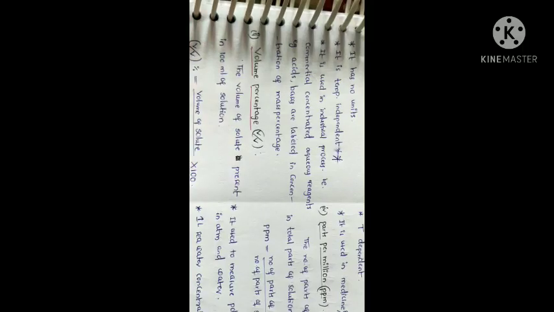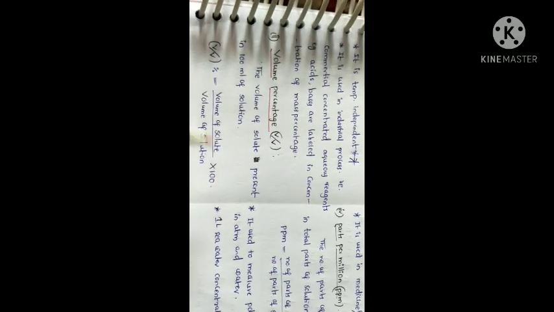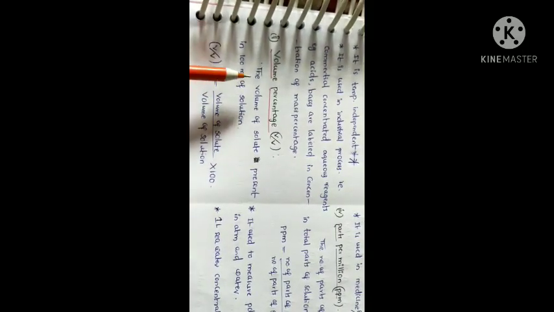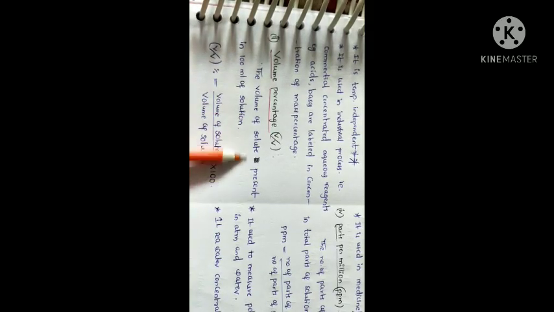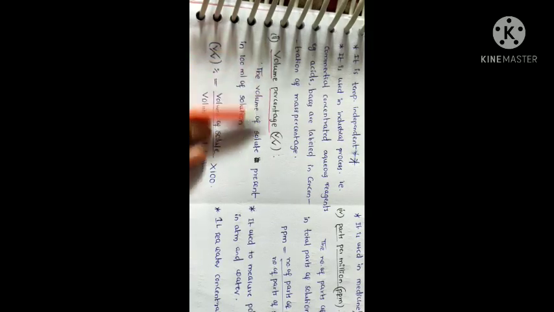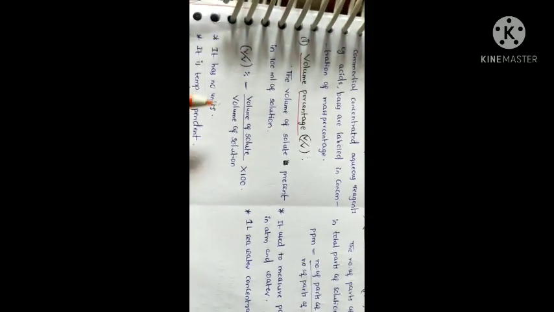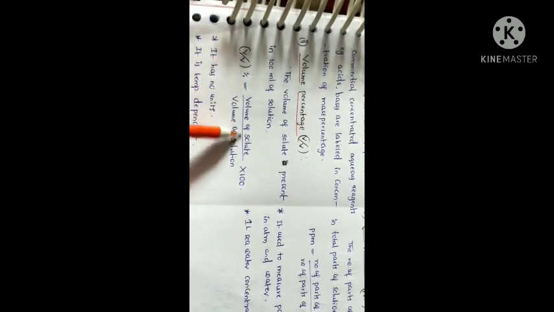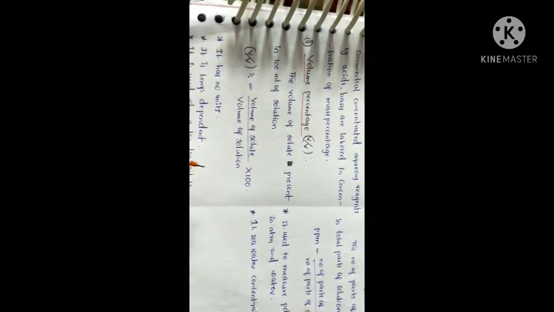Next one is volume percentage. What is the volume percentage? The volume of solute present in 100 ml of solution is called volume percentage. What is the formula here? Volume of solute divided by volume of solution, times 100.